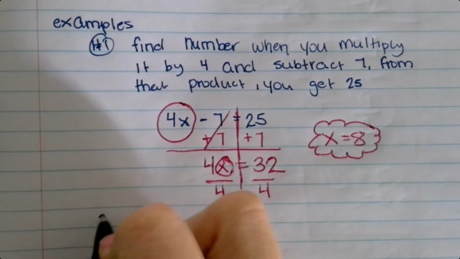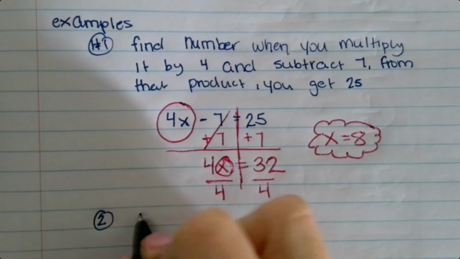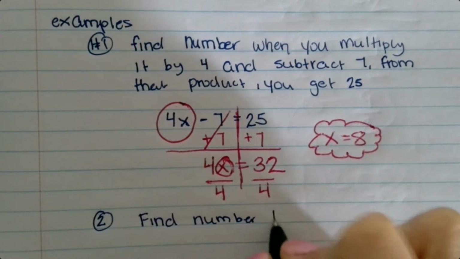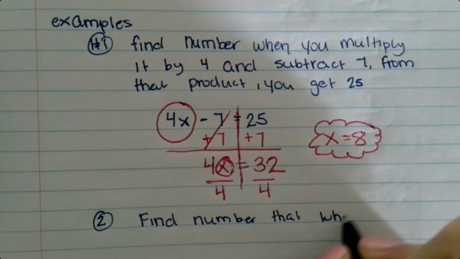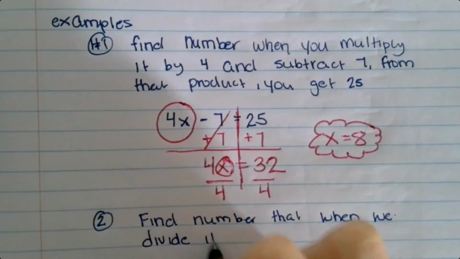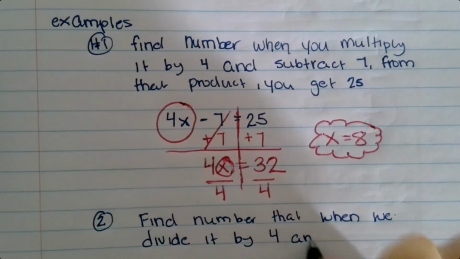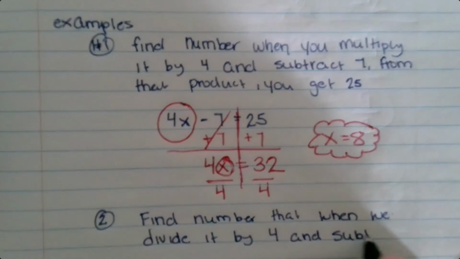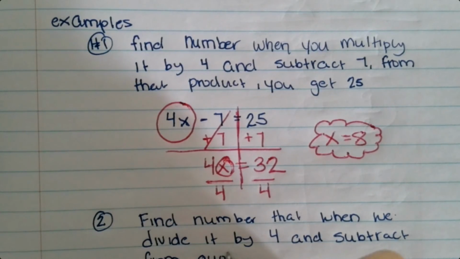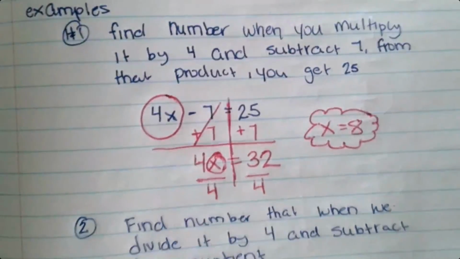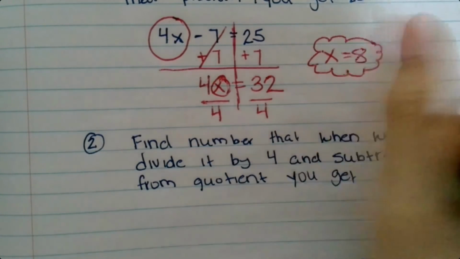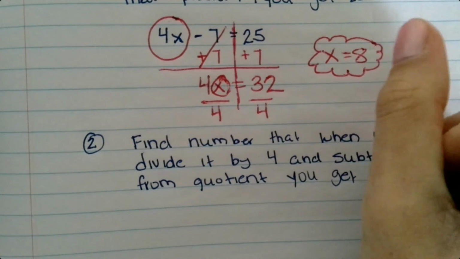Let's try number 2. We are going to find the number that when we divide it by 4 and subtract 3 from the quotient, from that division, you get 13.